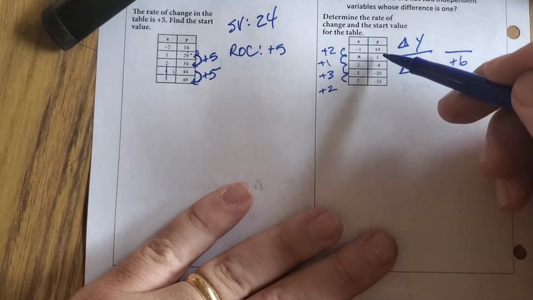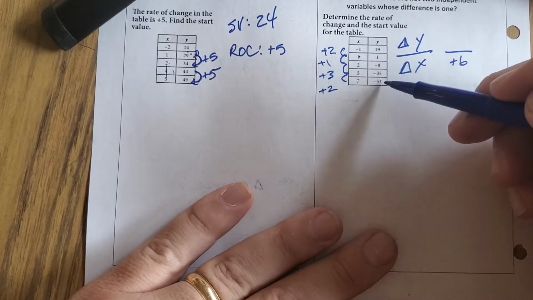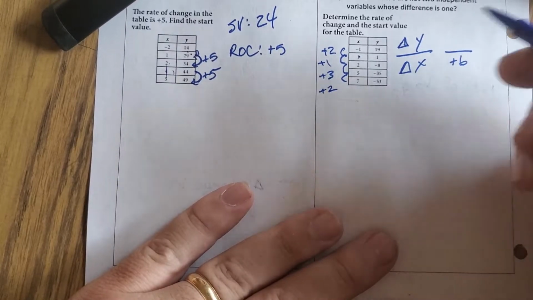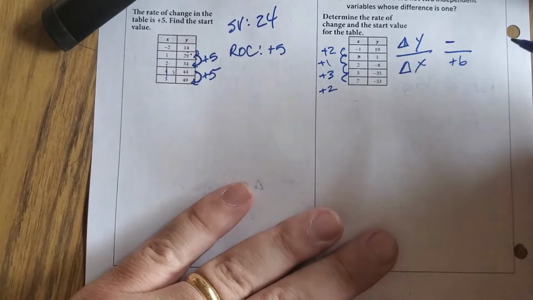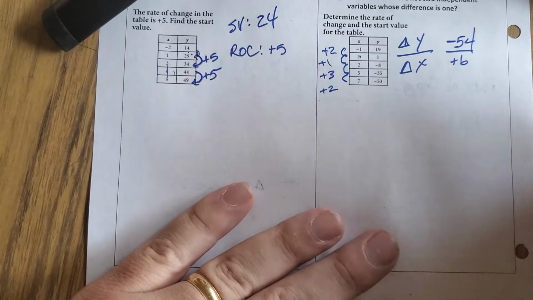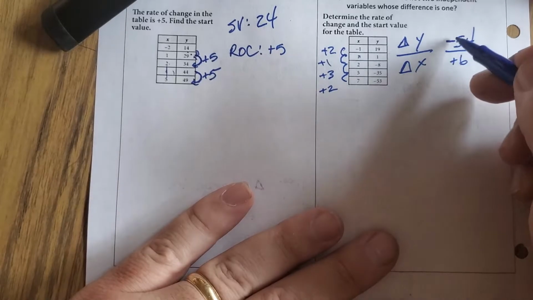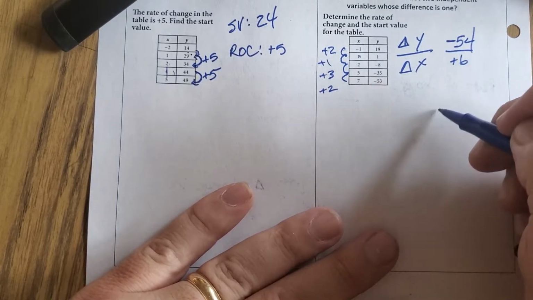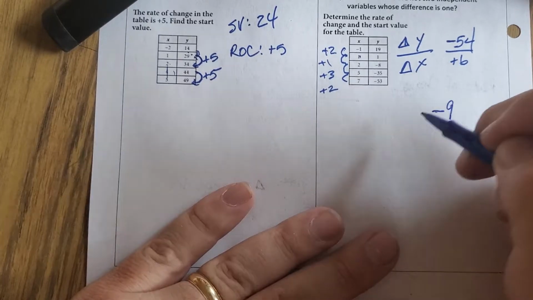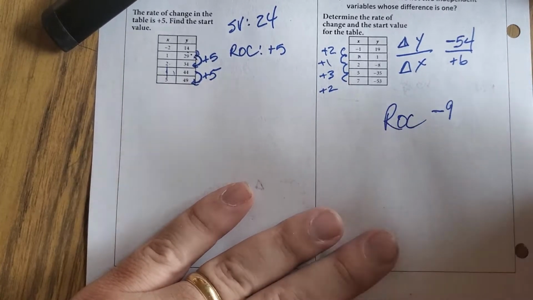And what is our change here? 1 to negative 53. From 1 to negative 53, we're going in the negative direction, 54. A negative divided by a positive is negative. 54 divided by 6 is negative 9. So our rate of change is negative 9.